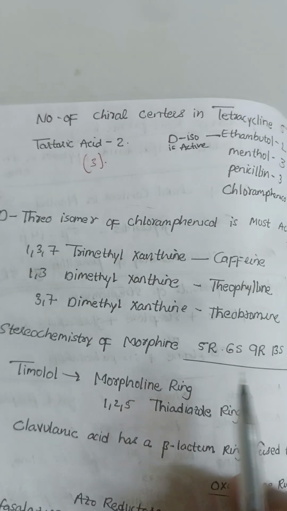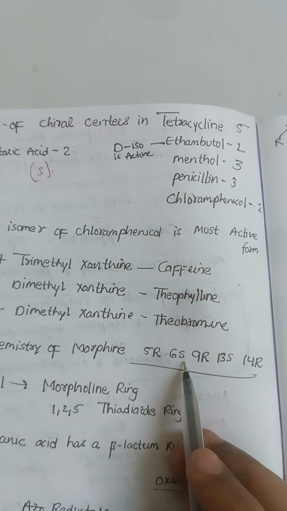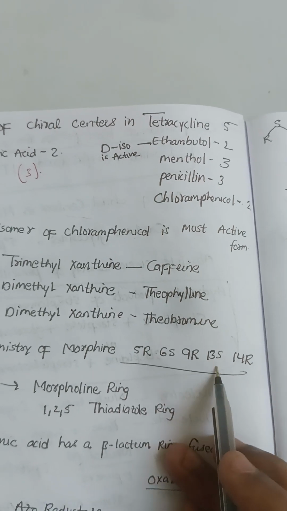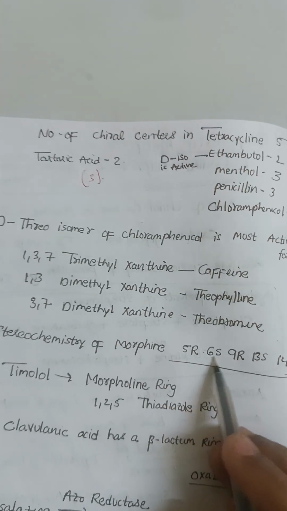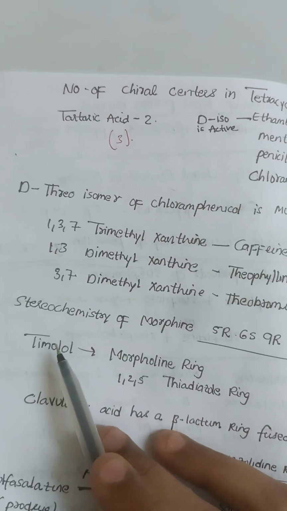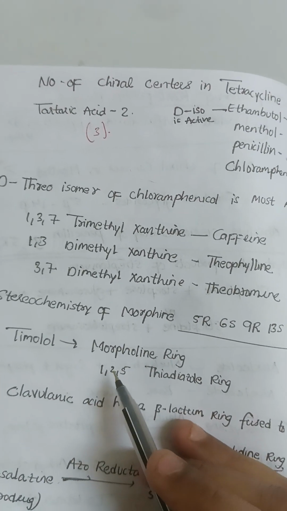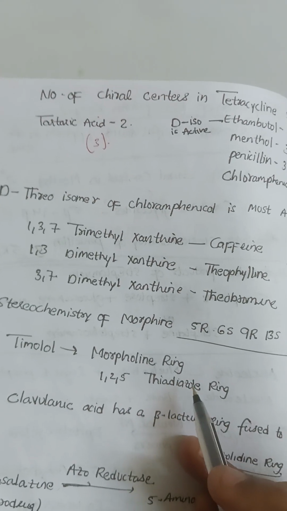And the stereochemistry of morphine, very important. The stereochemistry of morphine is 5R, 6S, 9R, 13S and 14R. So very important. And the ring present in the timolol beta blocker is the morpholine ring. It is a 1,2,5-thiadiazole ring.